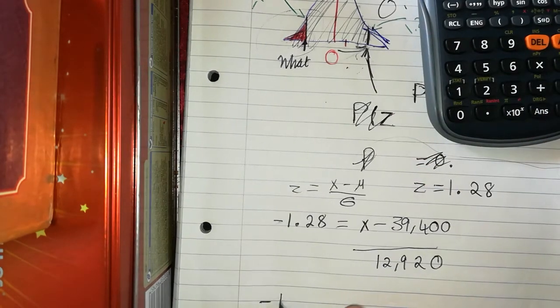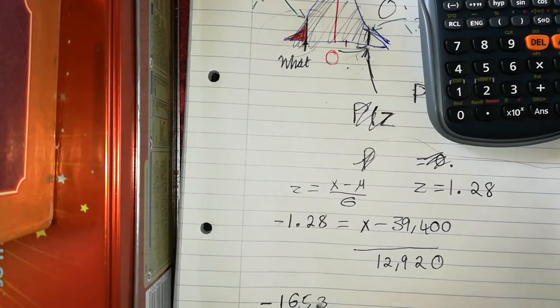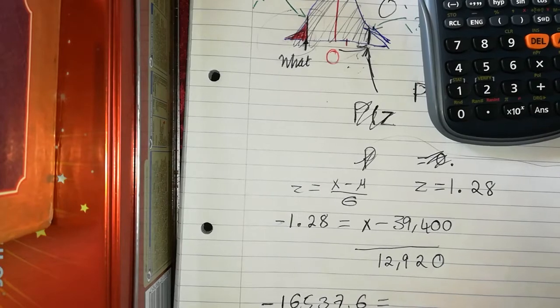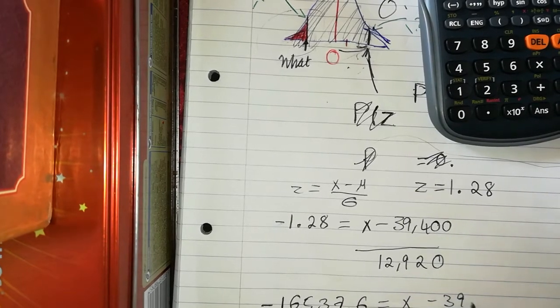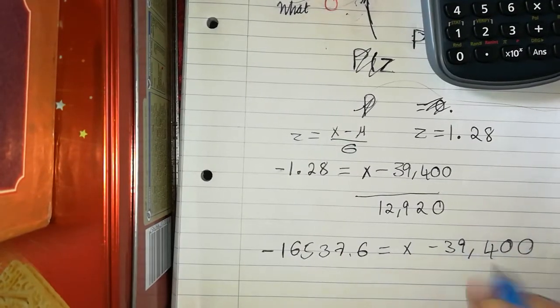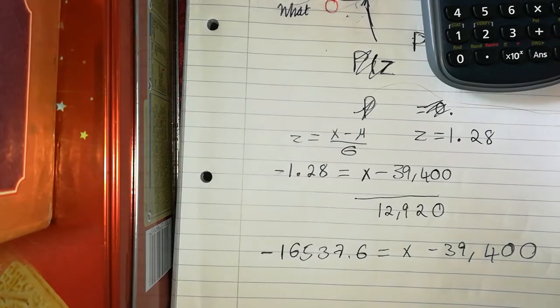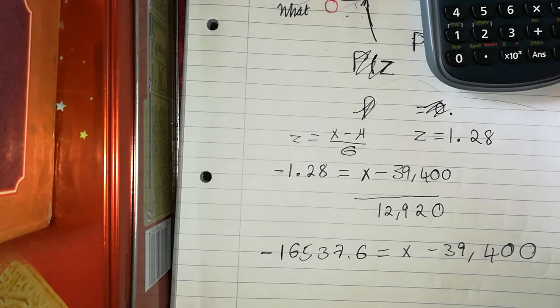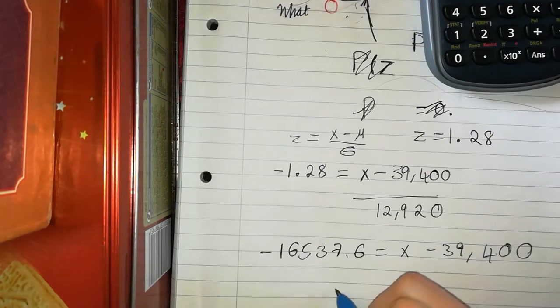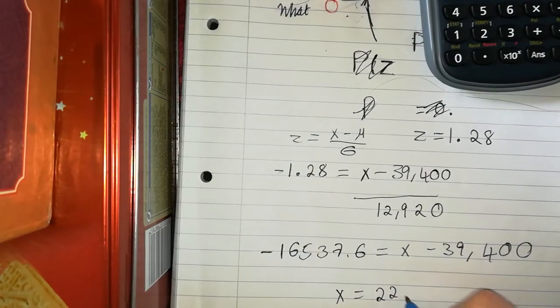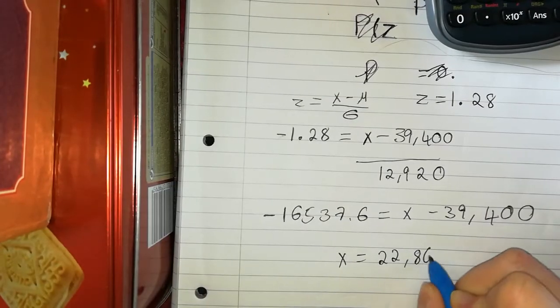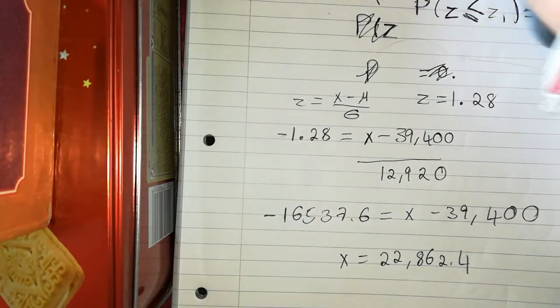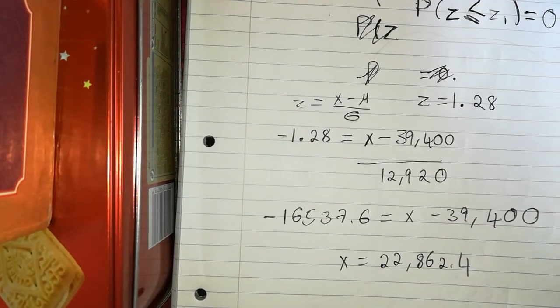Then I'm going to multiply across, so 1.28 by 12,920, and then I get minus 16537.6 is equal to x minus 39,400. So I'm going to add my 39,400 on this side, so 39,400 minus 16537.6, and then I get that x is equal to 22862.4.